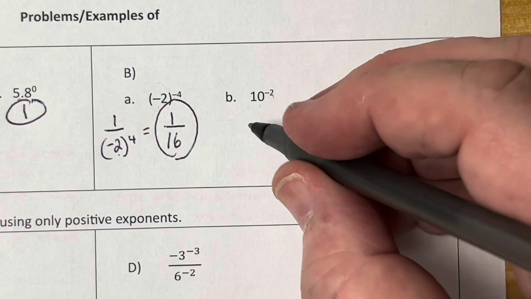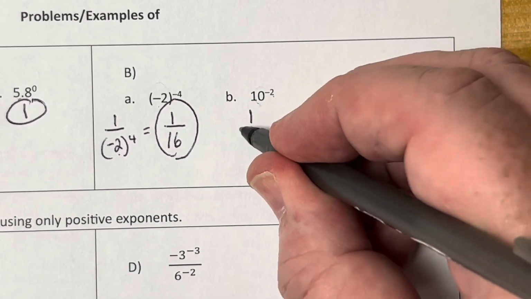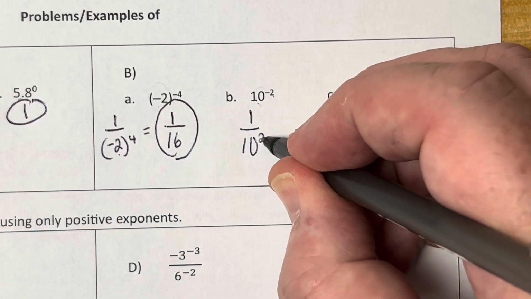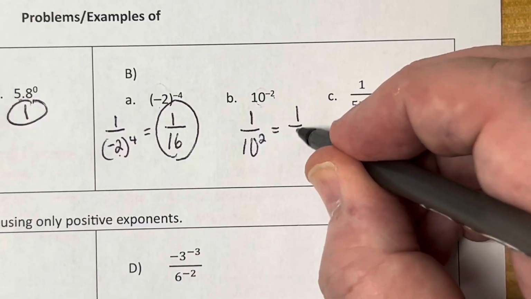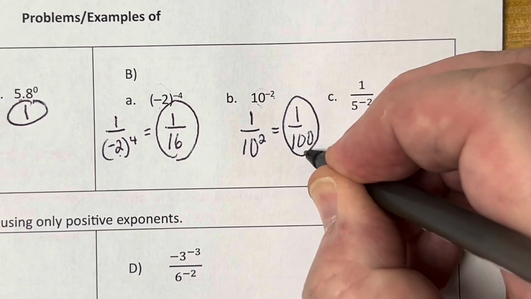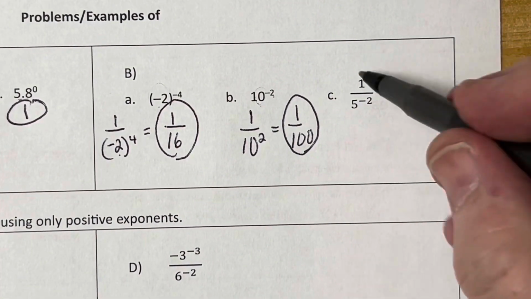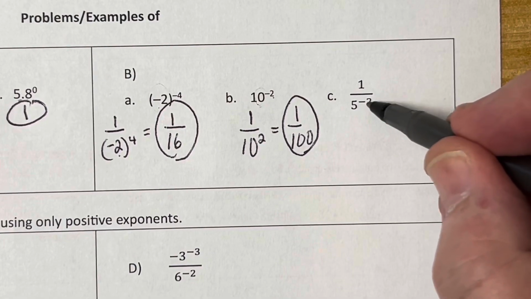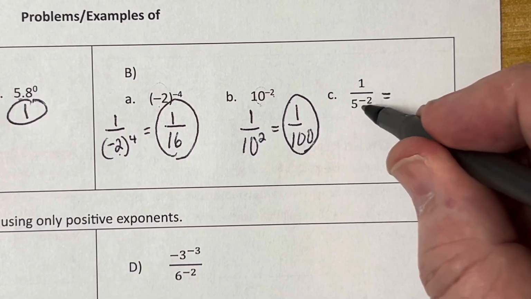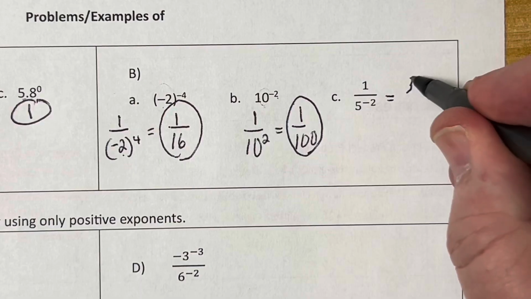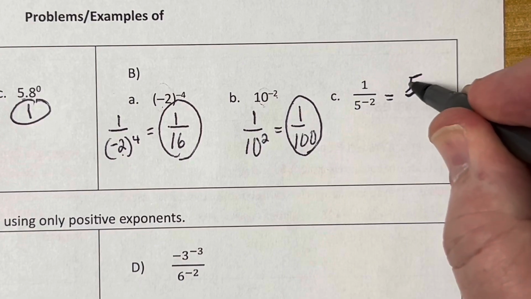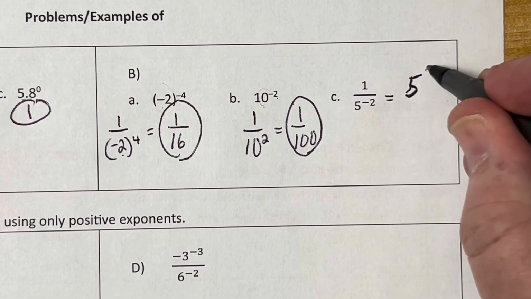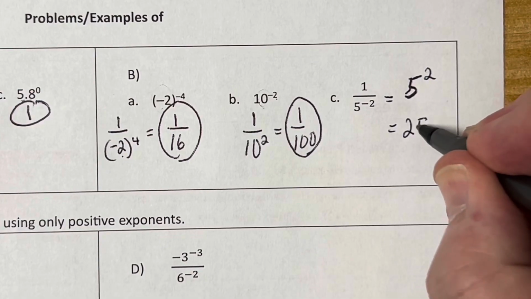10 to the negative 2: take the reciprocal of 10, so that's 1 over 10 to the positive 2, so that's 1 over 100. And then we have 1 over 5 to the negative 2. So the reciprocal of that would be 5 over 1, now to the positive 2, and that would be 25.